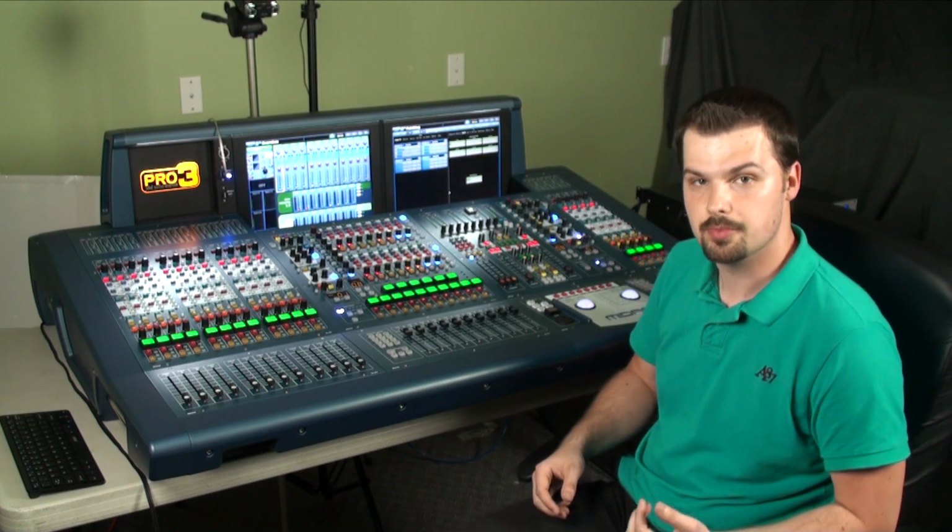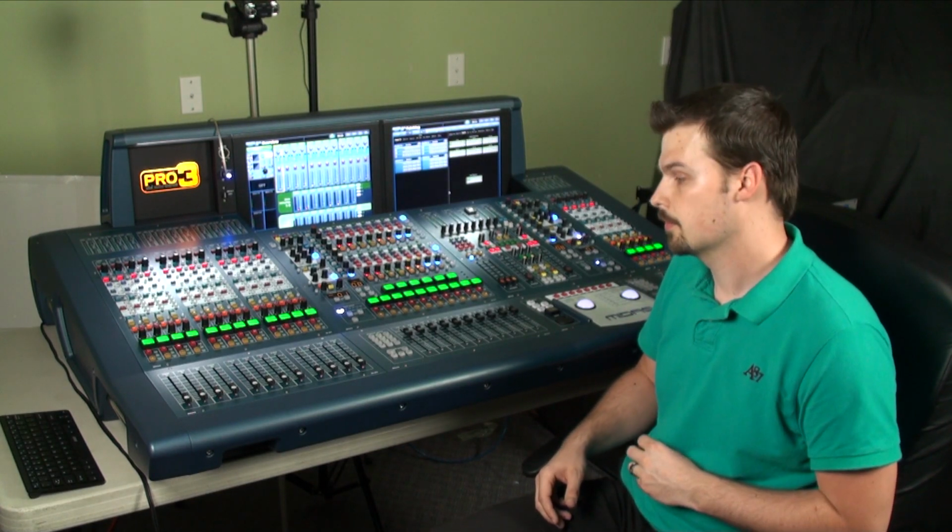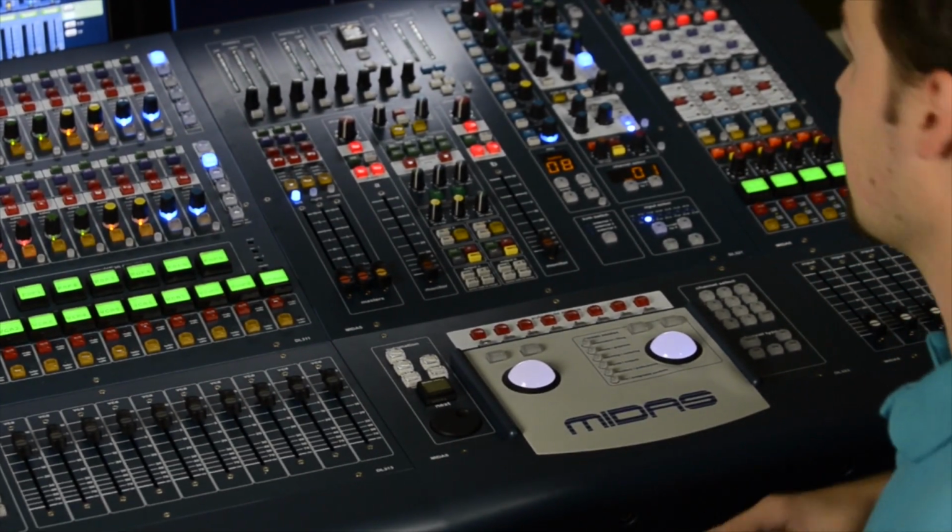In this video, we'll be taking a look at inputs in terms of processing with EQ, setting your gains, compressors, and gates. Now the first thing you want to do is create a show file.